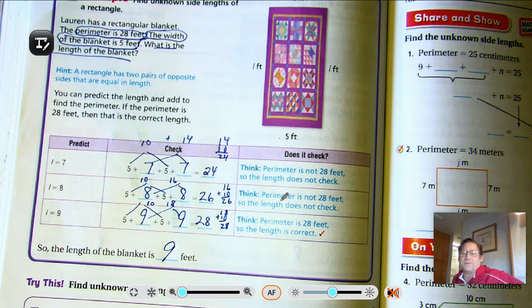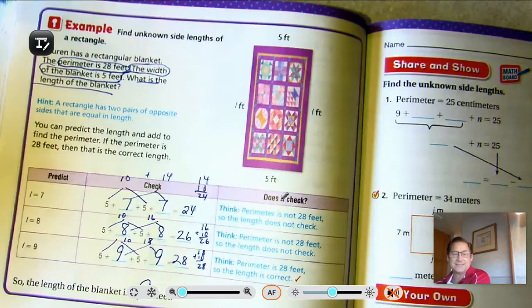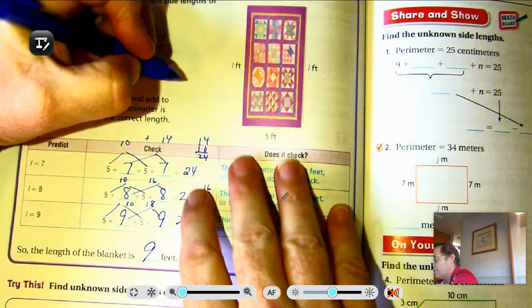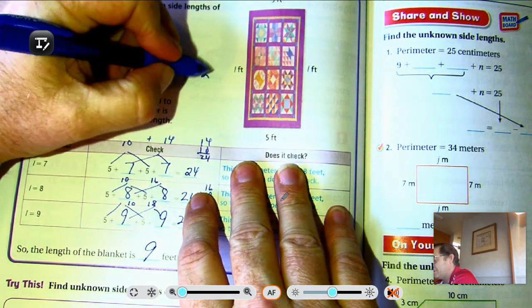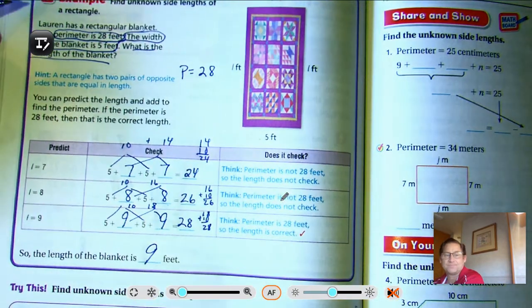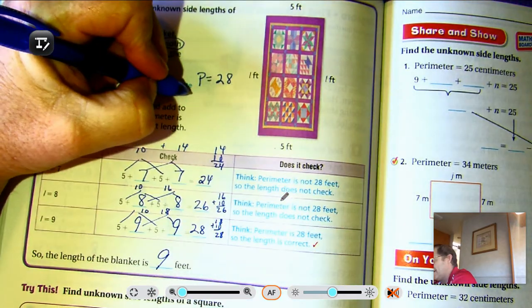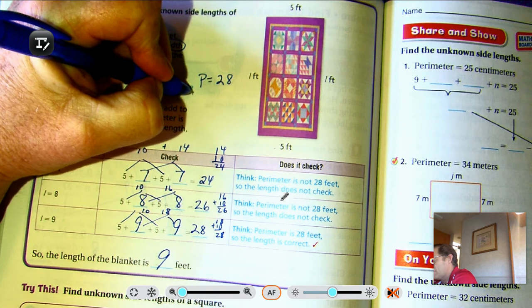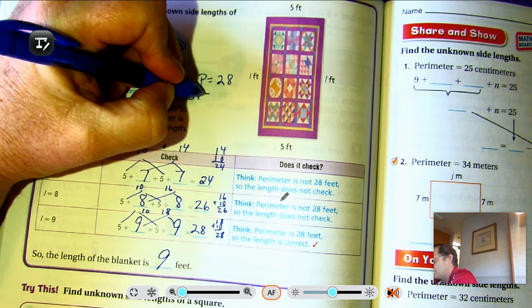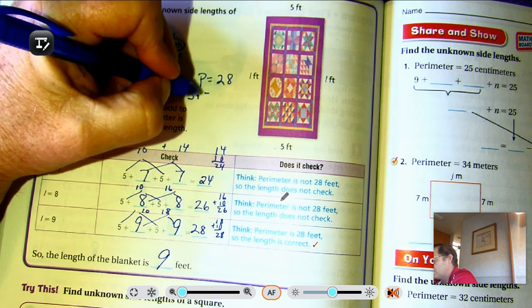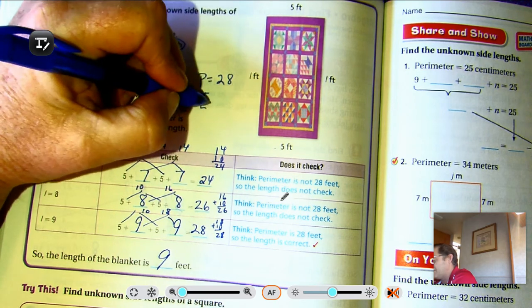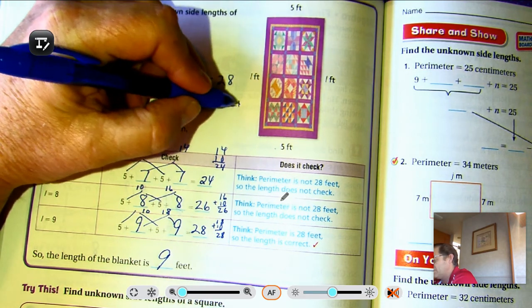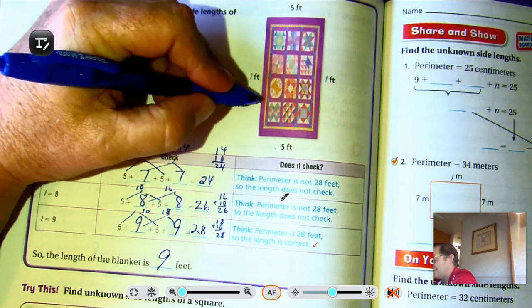Now, we can do something else other than guessing and checking. We could do this, okay? We know that the perimeter is 28. We know that length plus width plus width equals 28.